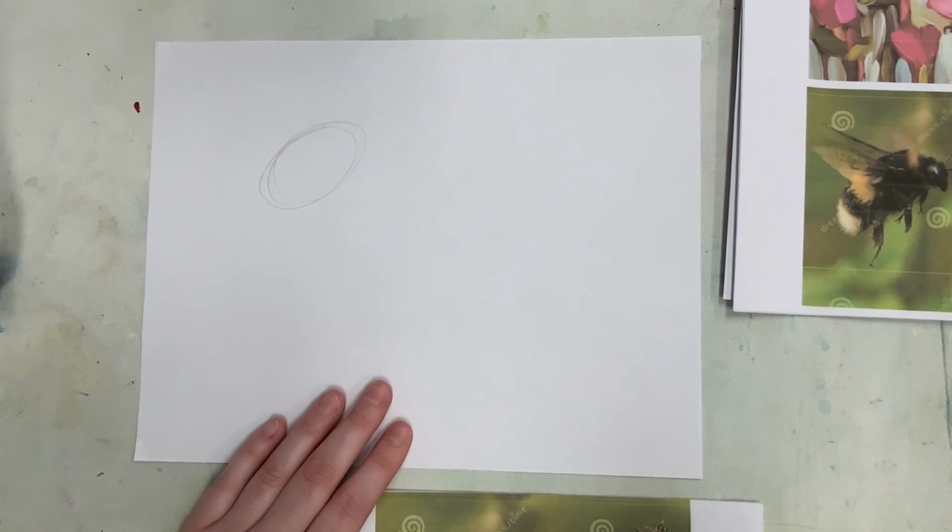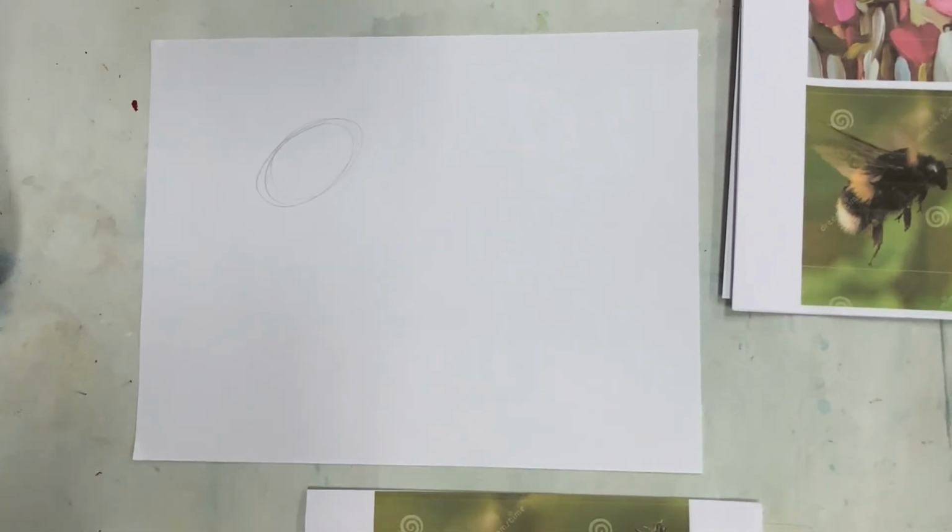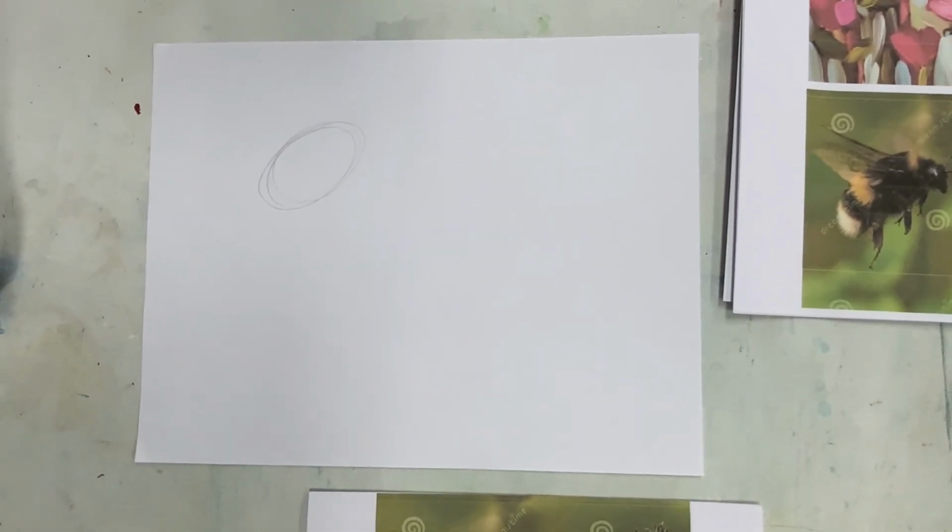Are we drawing on the canvas? Yes. Okay. Whoops, I dropped my pencil.